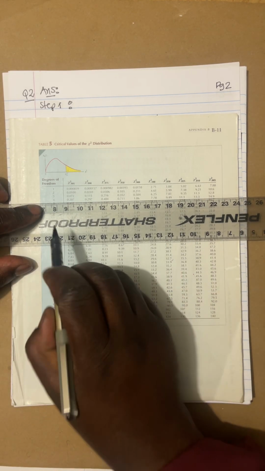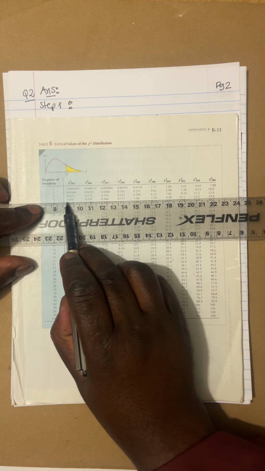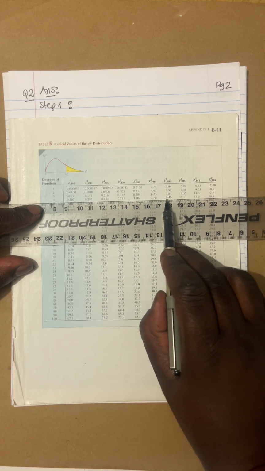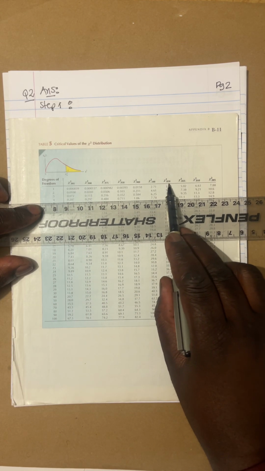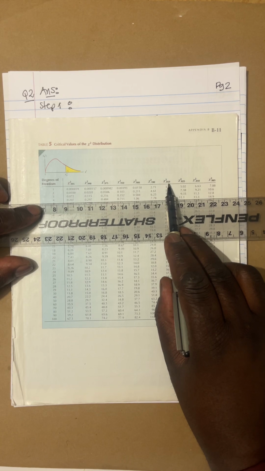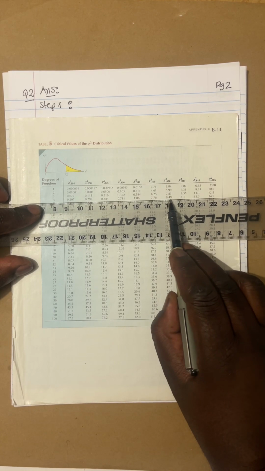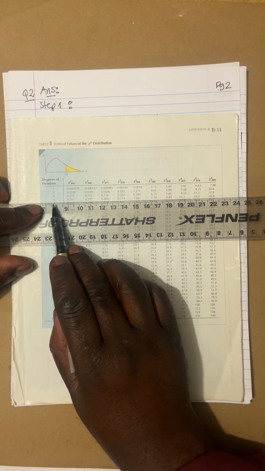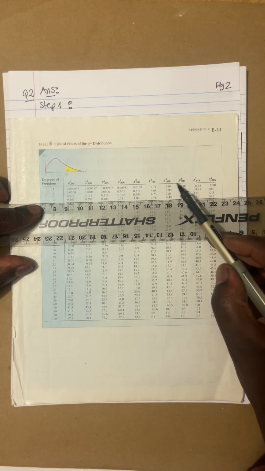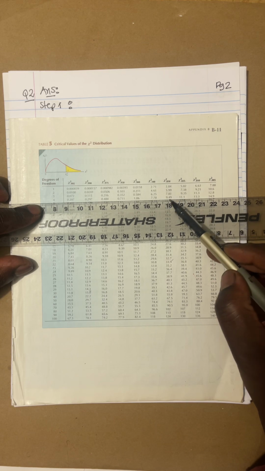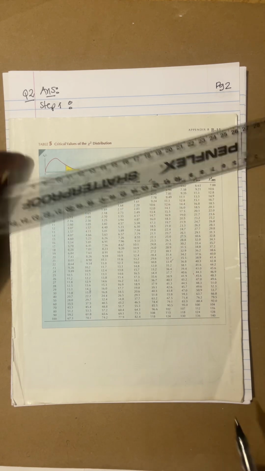Here we are, 4 degrees of freedom, and we must move to 0.05. There is the value 0.05 as the value of alpha, and therefore the critical value is 9.49. Remember, degrees of freedom on the left, 4 degrees of freedom, and the alpha level is 0.05. So our critical value is going to be 9.49.